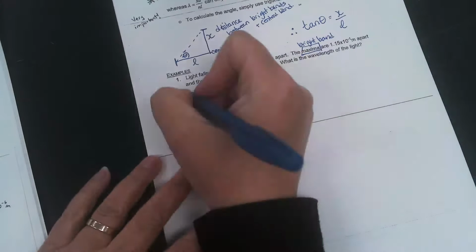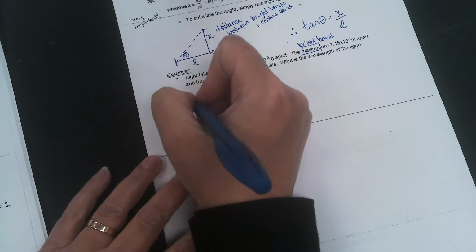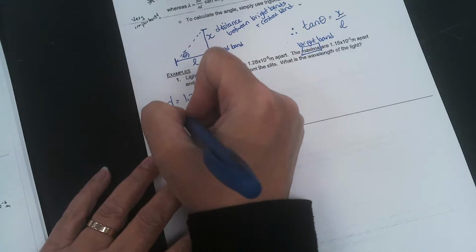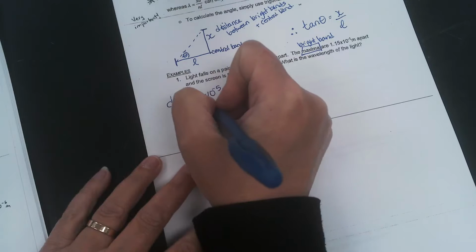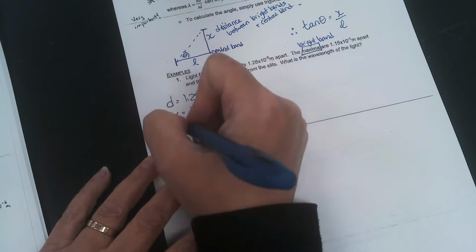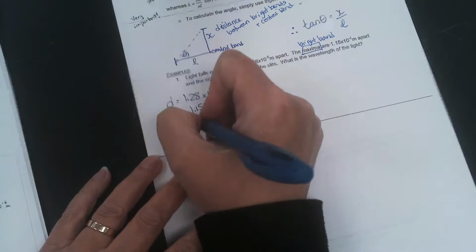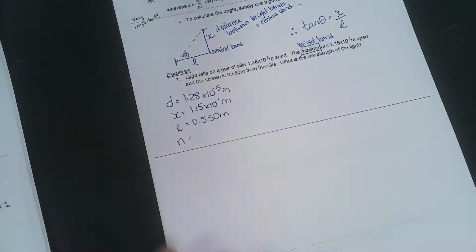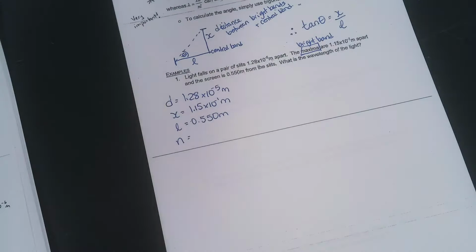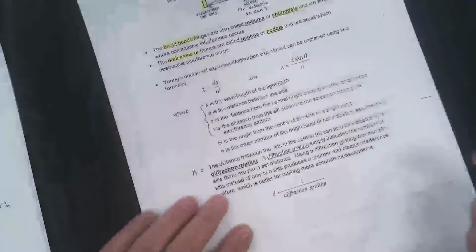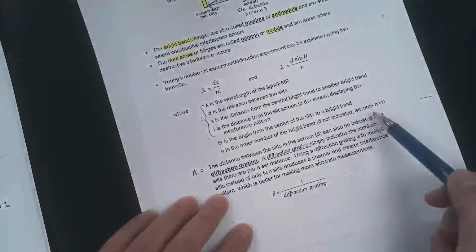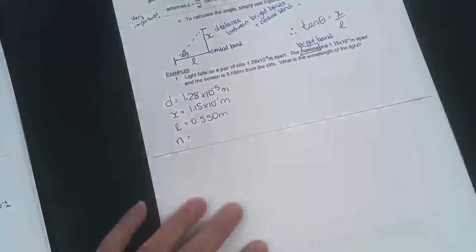So if we write down our knowns, remember when we read back in our notes, it said to assume that n is 1. Right here, n is the order number of the bright bands. If not indicated, assume n equals 1.